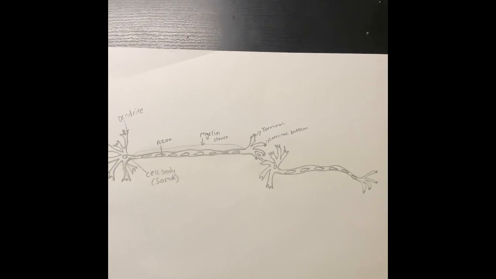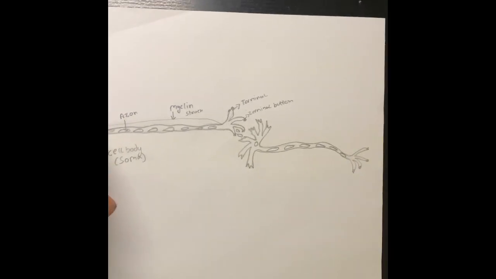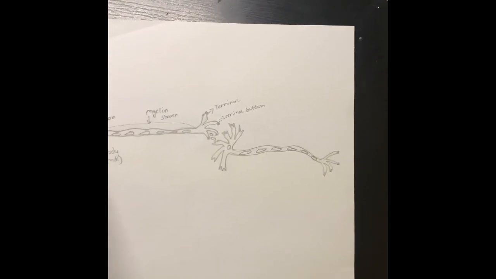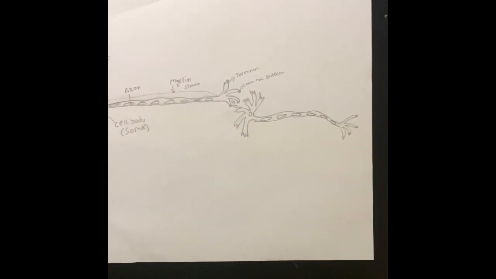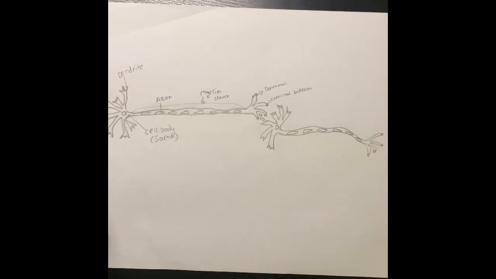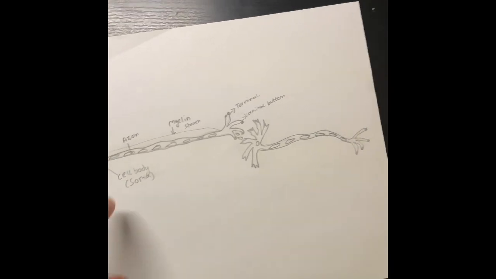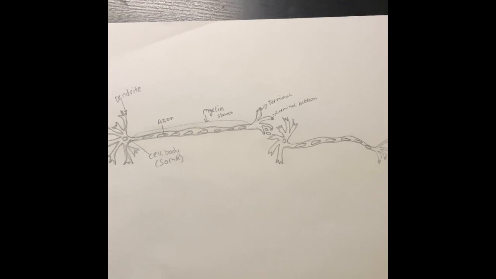The action potential is a depolarization that travels from the dendrite all the way to the cell body and then to the axon, which is released to the terminal. This release goes to a different neuron from the terminal. This occurs when a neuron sends signals to the axon terminal, which is passed to the other neuron.